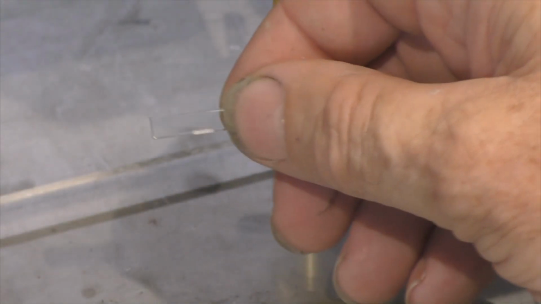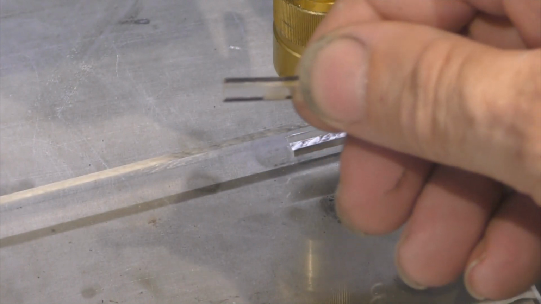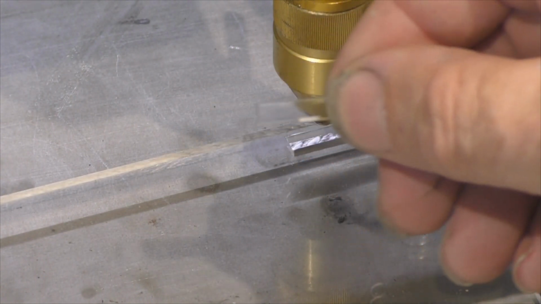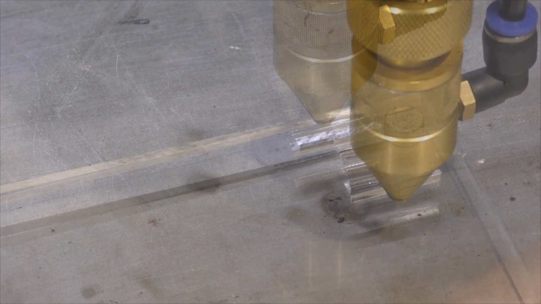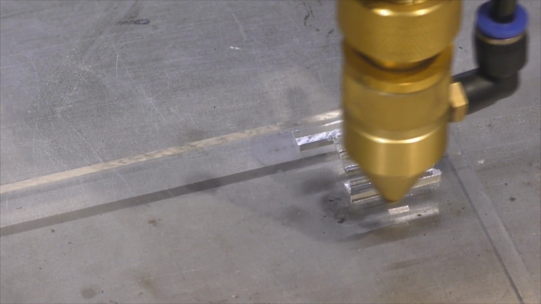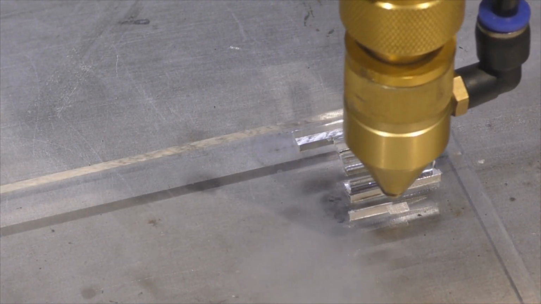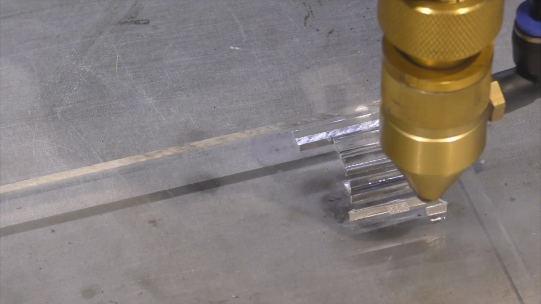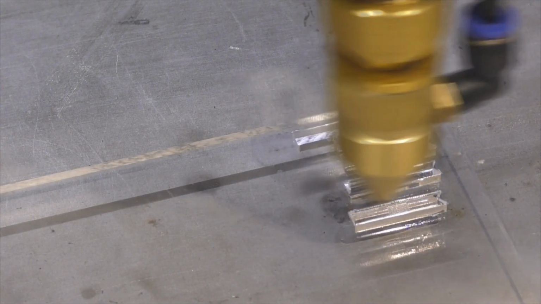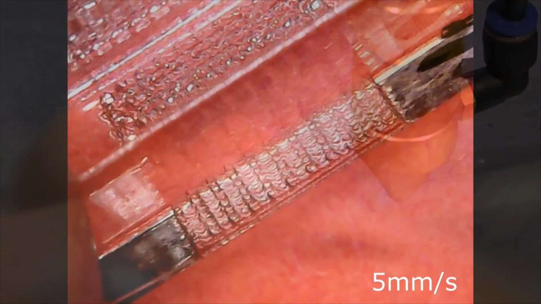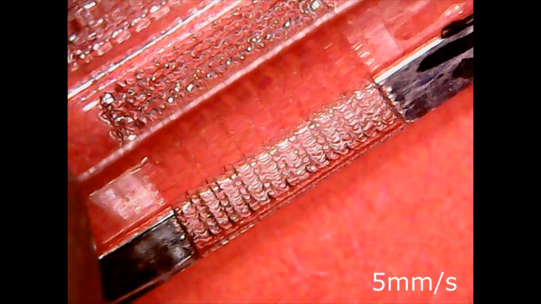And I've purposely cut the shape close to the pattern so that we can get a good view under the microscope of what's going on. 40 millimeters a second. The first thing is take a look at the bottom left hand edge and also at the top right hand edge of the pattern, and you can get an idea of the depth of cut.